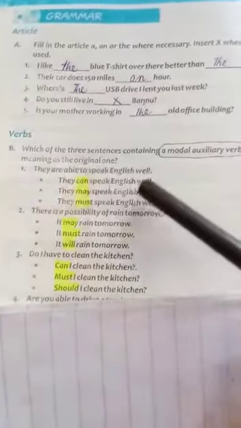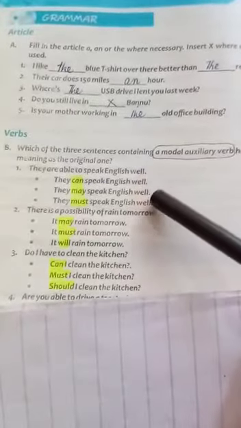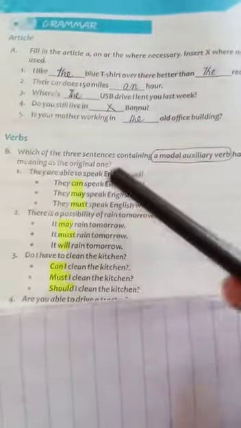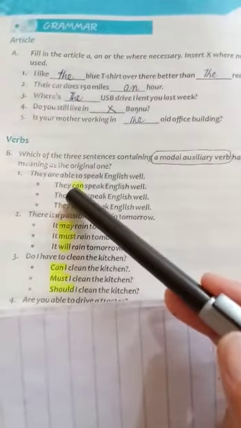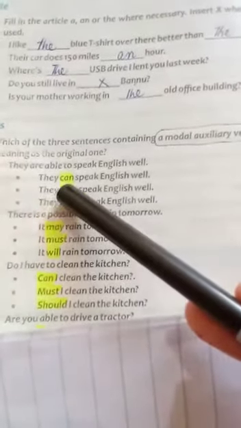It is showing ability. In this sentence we have the sense of ability. So ability is indicated with this modal auxiliary verb, that is can. They can speak English well. They are able to speak English well. Modal auxiliary, they can speak English well.